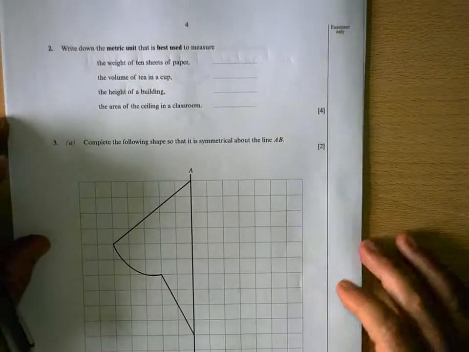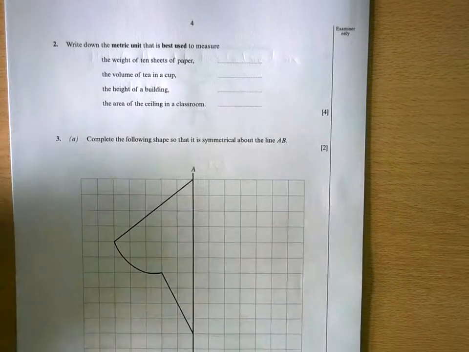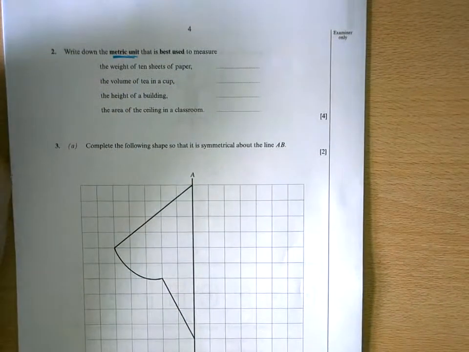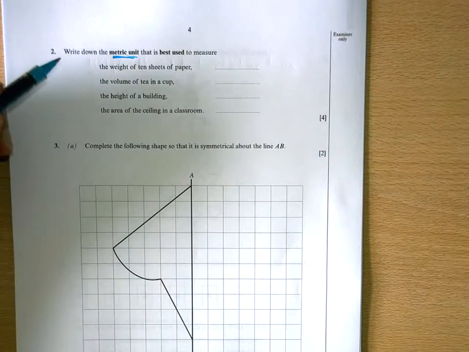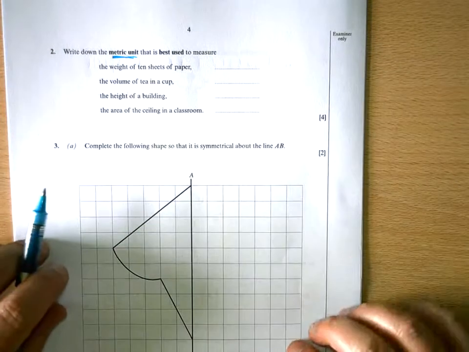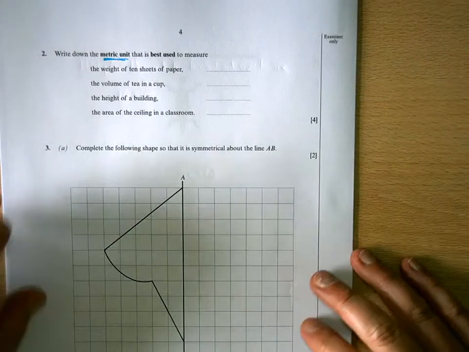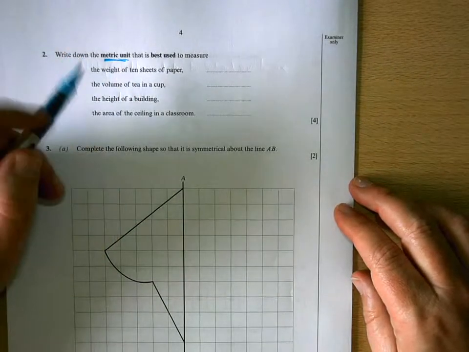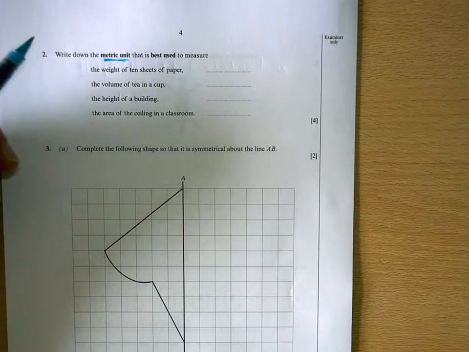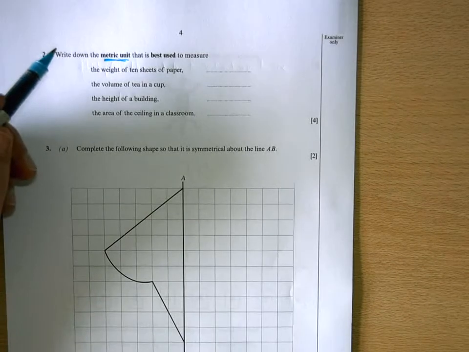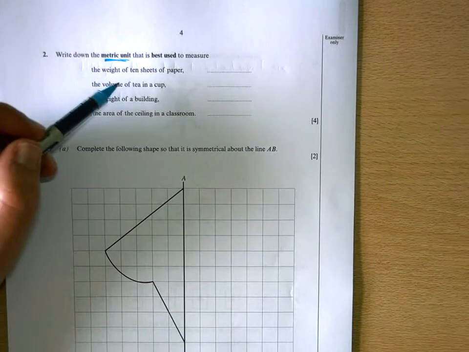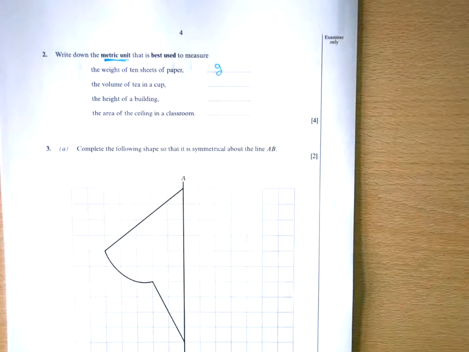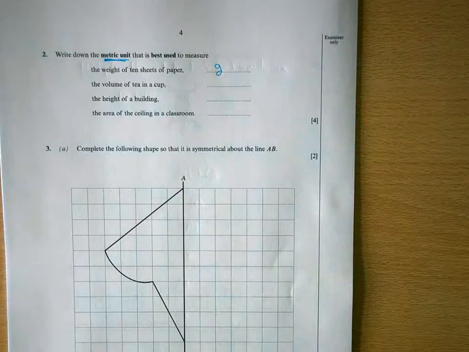Question 2, this comes up, as you know, very regularly. The important thing here is that they're metric units. So you're not going to have answers of miles or feet, inches, stones. They all have to be metric. So the weight of 10 sheets of paper, well, metric weight would be grams, kilograms, milligrams. 10 sheets of paper aren't going to be very heavy, so it's going to be grams. So you'd either write g or grams.